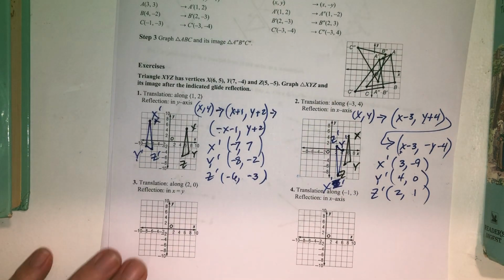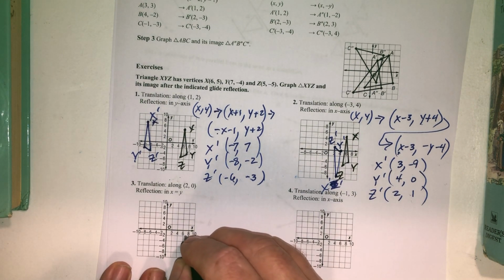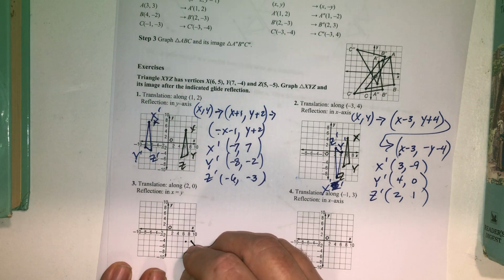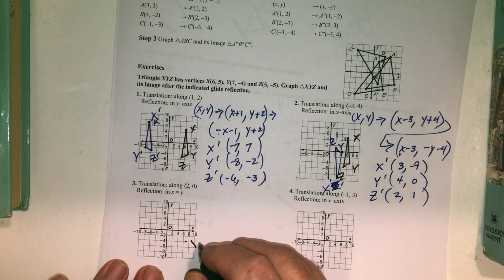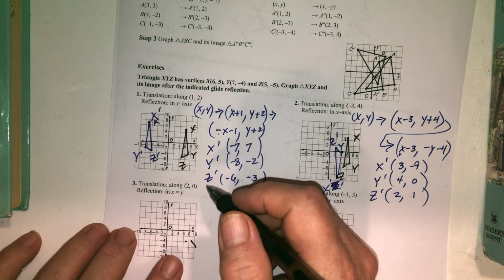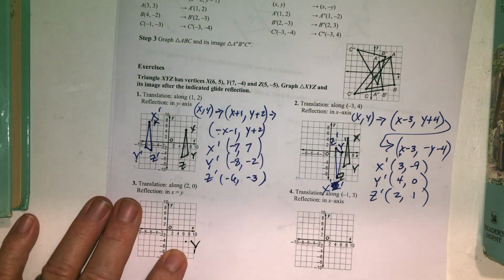Next, let's plot the original. All right. X is at 7, negative 4. Excuse me, there's y. I knew something wasn't right.